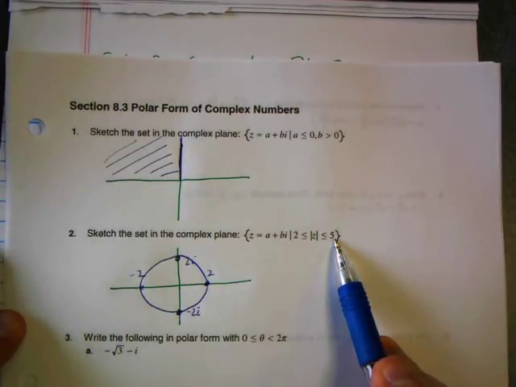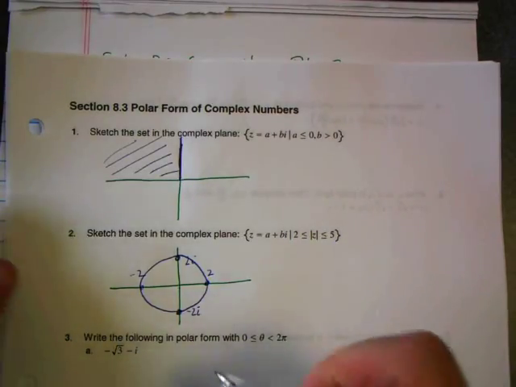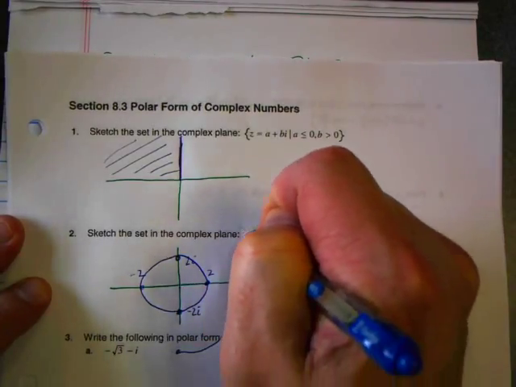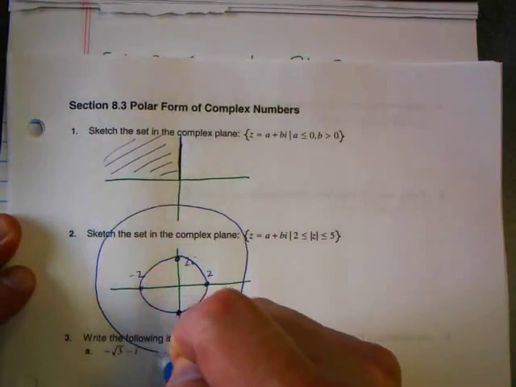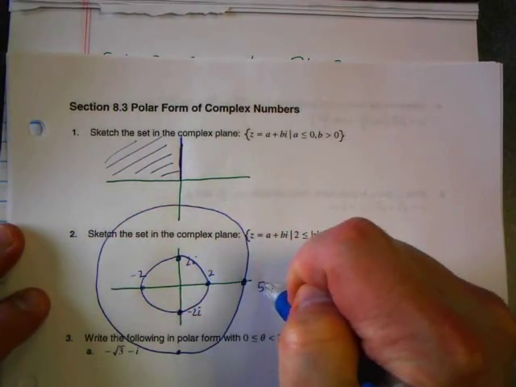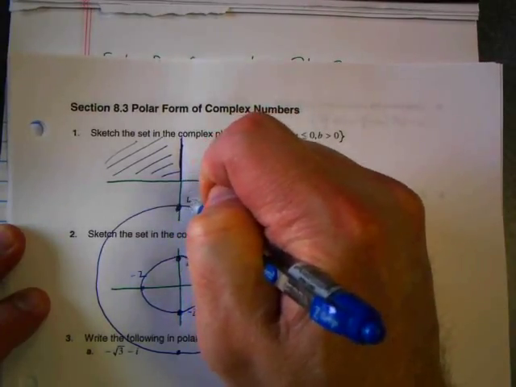How about all the complex numbers that have length 5? What would that look like? A bigger circle. I didn't leave myself enough room, so I'm going to have to make a mess of my sheet here. But this would be length 5. Looks like so. So I'll just mark a few points here to show that this has length 5. That's 5i up there.